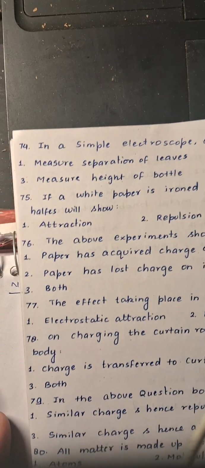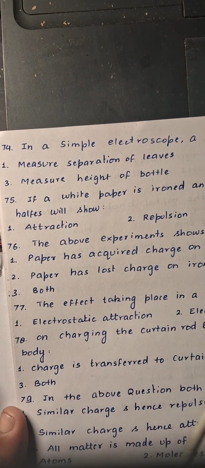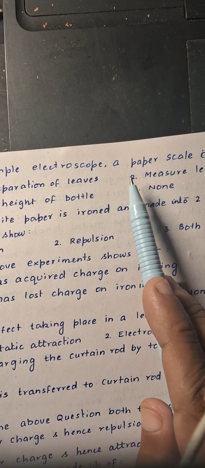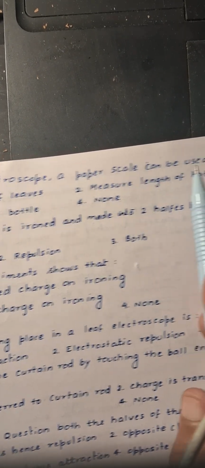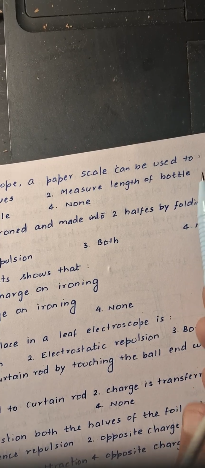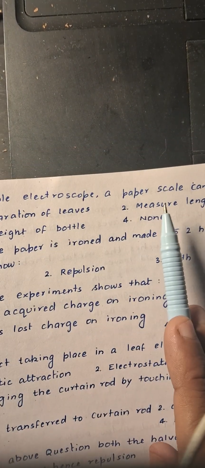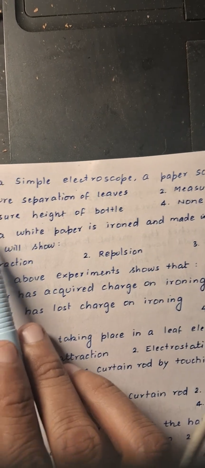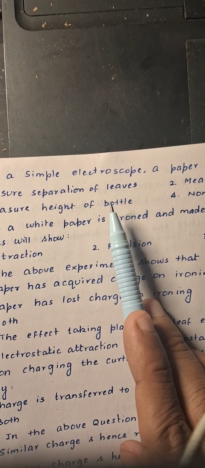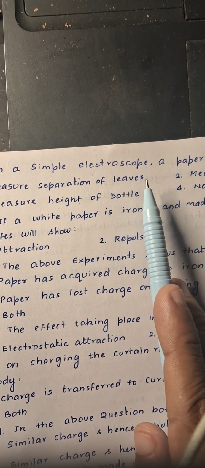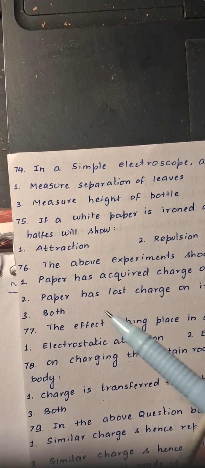Let's now begin with question number 74, which says that in a simple electroscope a paper scale can be used to, first, measure separation of leaves, second, measure length of bottle, third, measure height of the bottle. So here it's used to measure the separation of leaves as per the standard procedure.